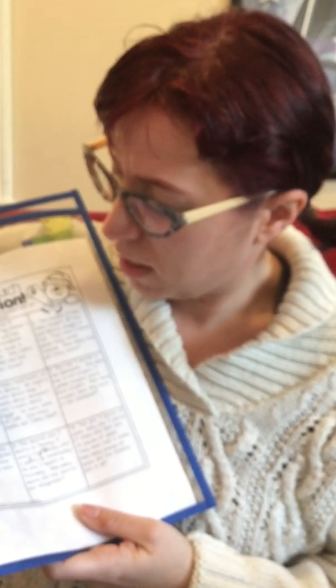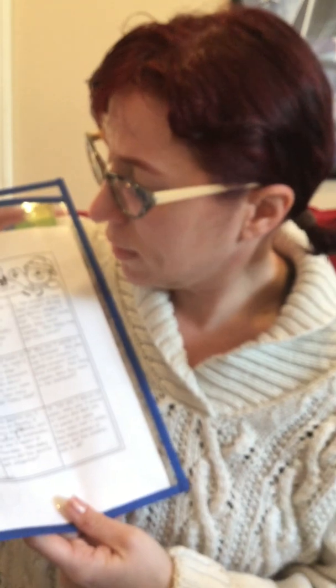Now, in all is the key phrase. In all means that we need to do what? We need to add. So we are adding 7, 6, and 4. So let's do that. 7 plus 6 plus 4 equals.